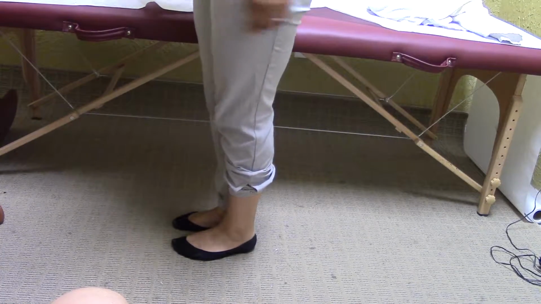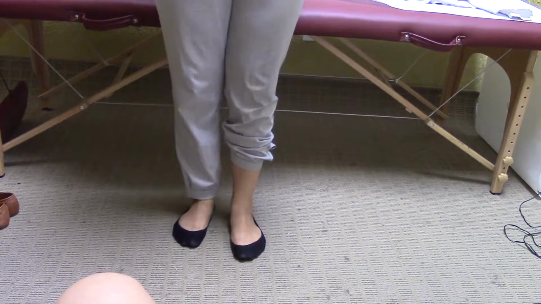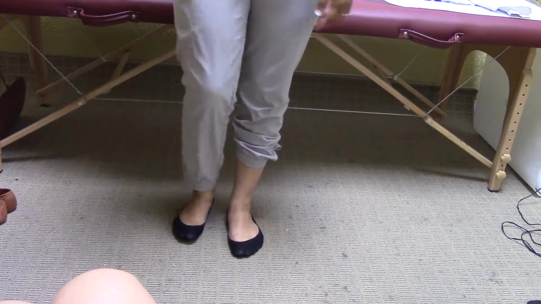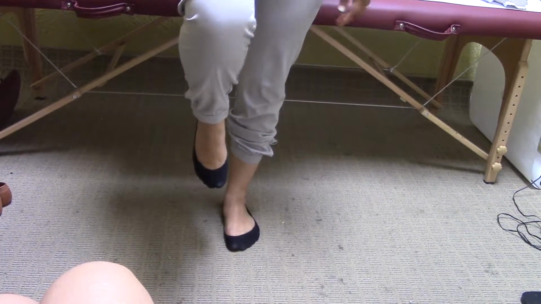And then the other one is, again, I'll go this way, because the ankle has a lot of balance input to the body, so you want to do a lot of balance exercises. The first one would be a single leg stance.